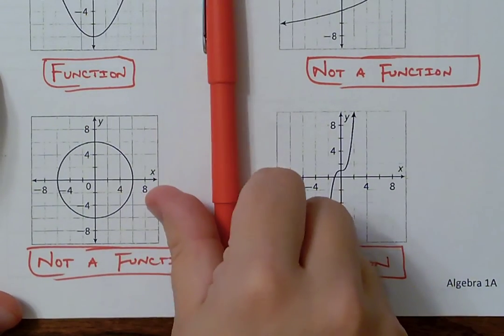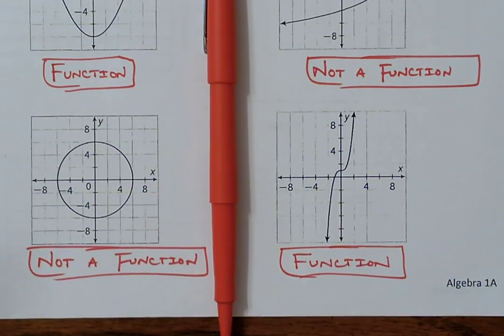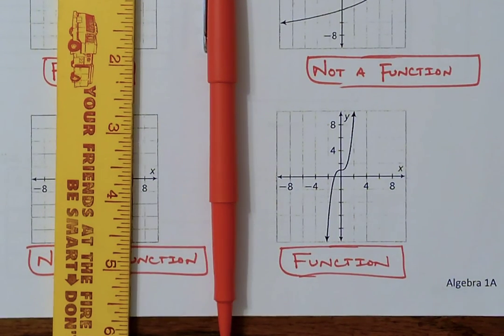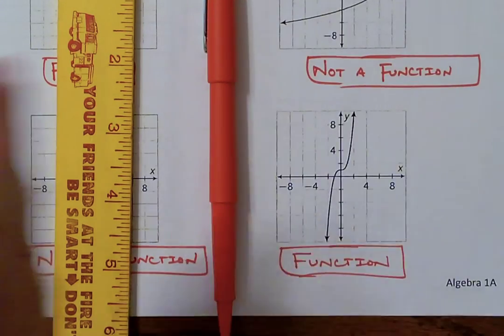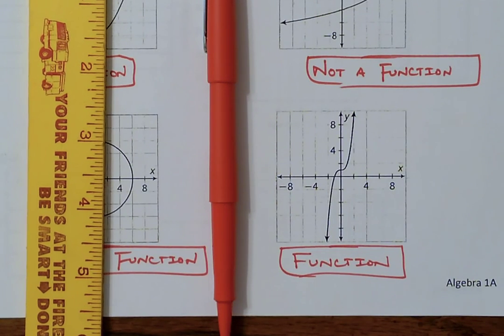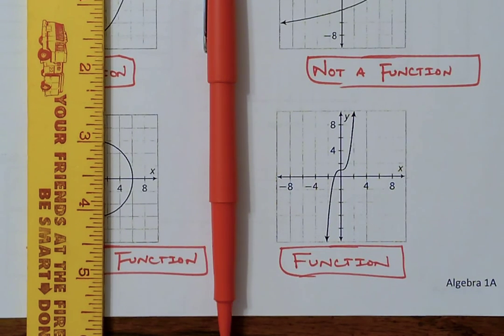So, use your vertical lines, whether you want to use a pen, pencil, piece of paper, or a ruler. What you're going to do is take that vertical line, run it straight across the graph, and see if it ever crosses the graph more than once at a time on that vertical line. If it does, it fails the vertical line test and it's not a function. If it passes the vertical line test, then you have a function.